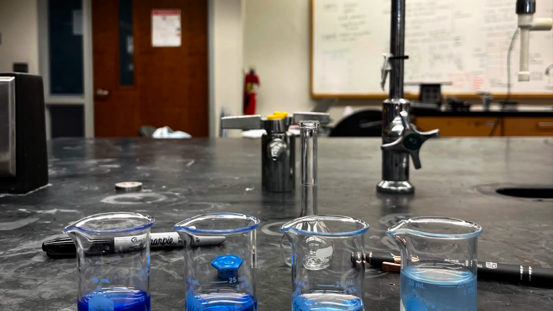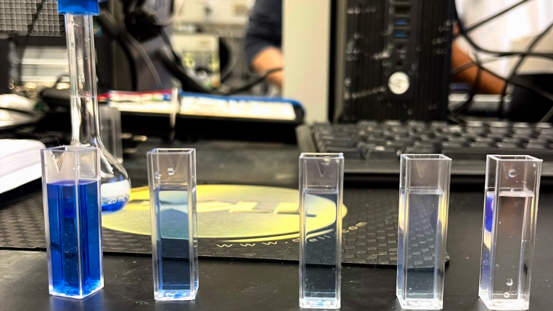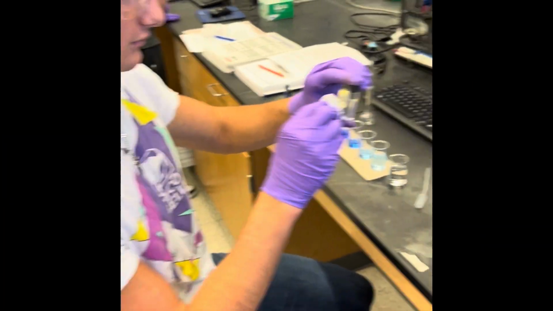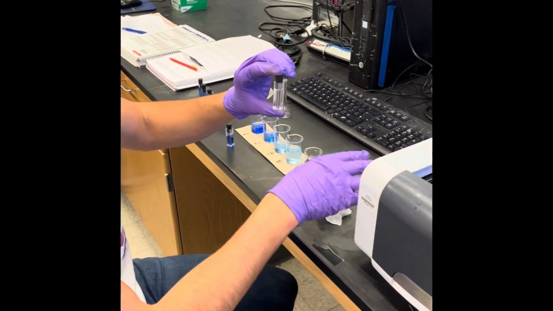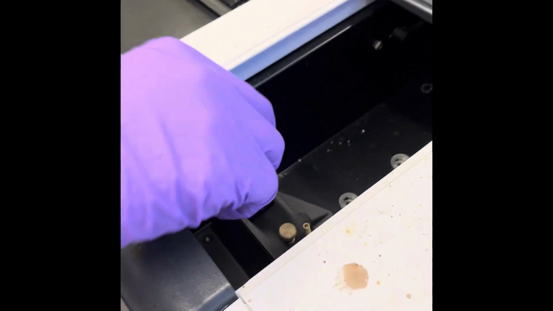After properly completing the dilutions of copper sulfate pentahydrate, you'll need to transfer a sufficient amount of each dilution into a cuvette in preparation for the use of the spectrophotometer. Gently wipe the two sides of the cuvette where the light will pass through. The first cuvette you'll use in the spectrophotometer will contain just water. This allows you to zero out the machine before scanning your solution.